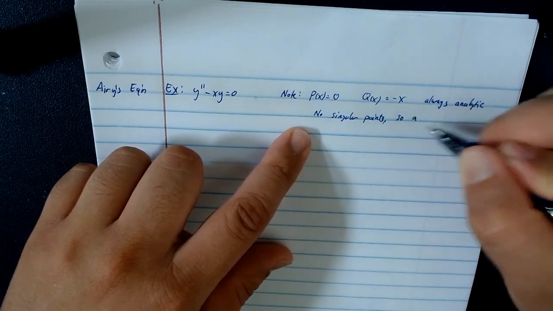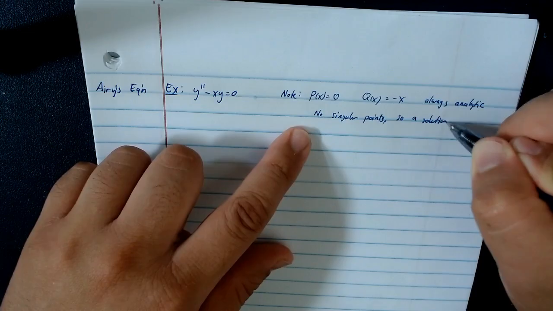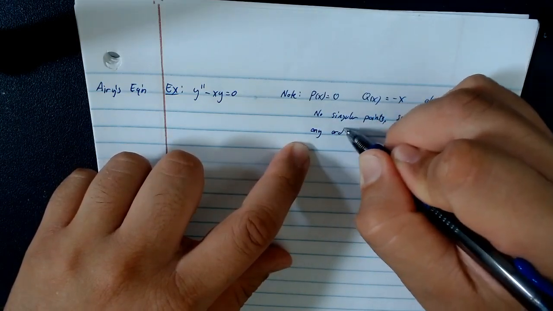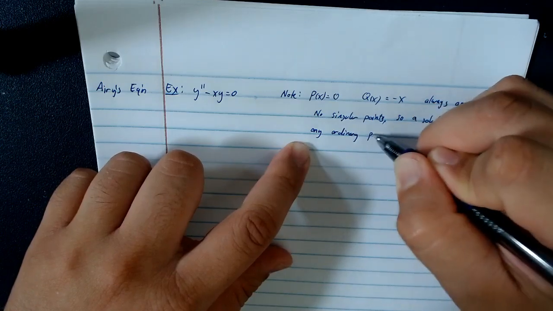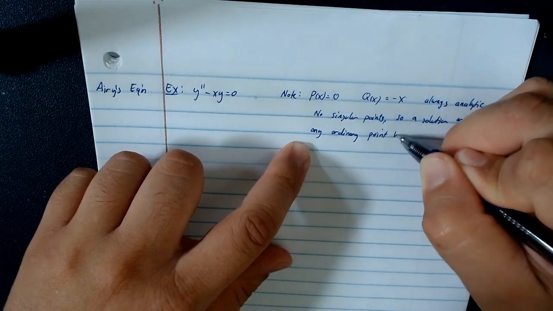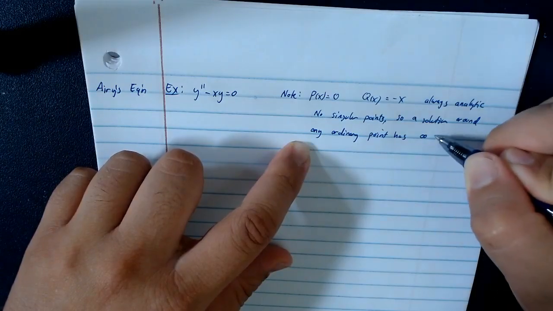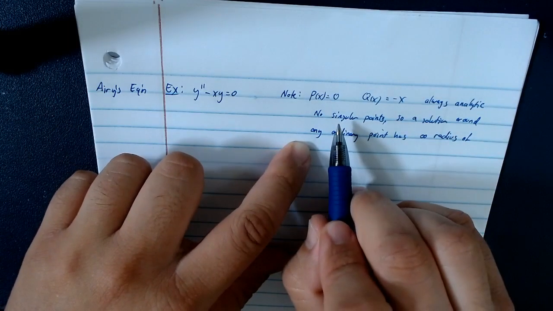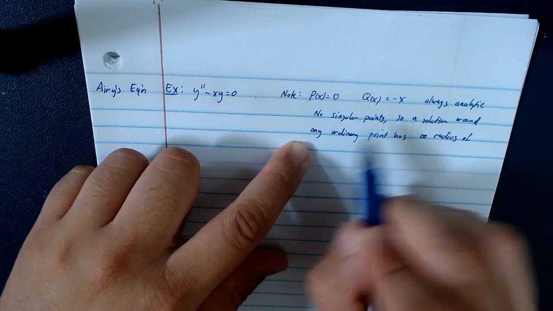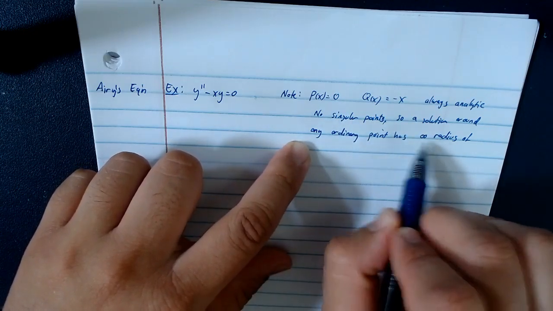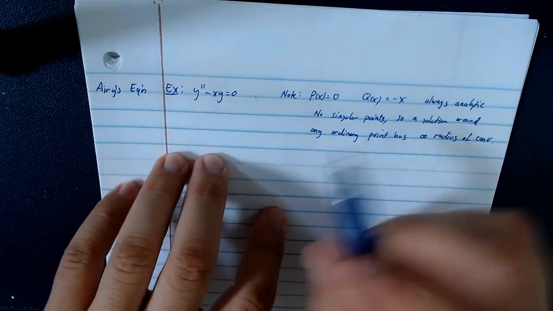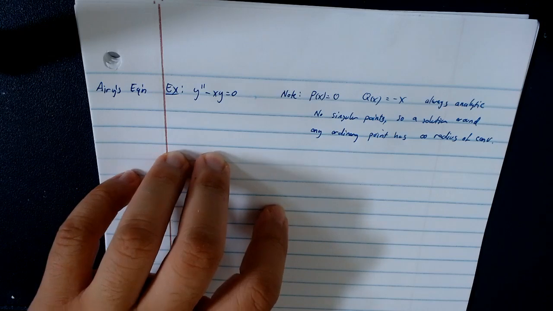So a solution around any ordinary point has an infinite radius of convergence, because the nearest singular point is infinitely far away. I mean, there isn't one, so you'll never reach one. So trivially, it's infinitely far away. So whatever we get, it will converge for all real numbers, which is always nice.